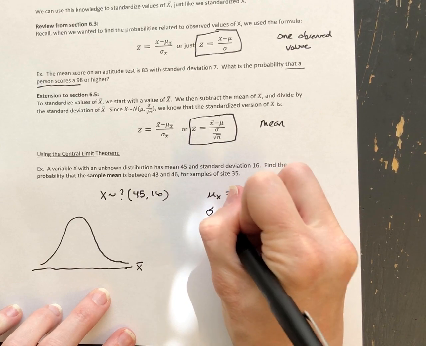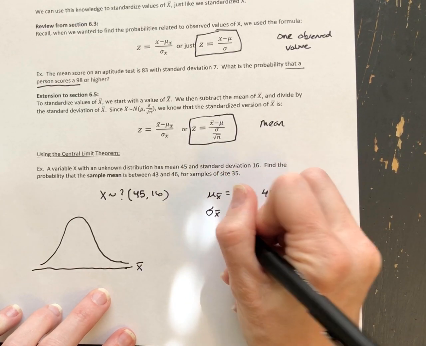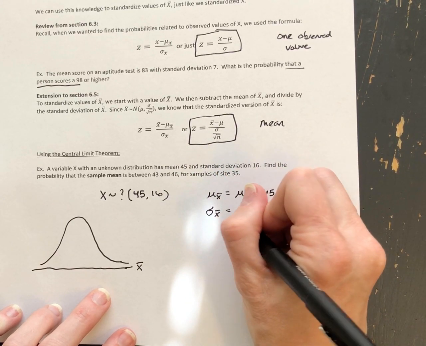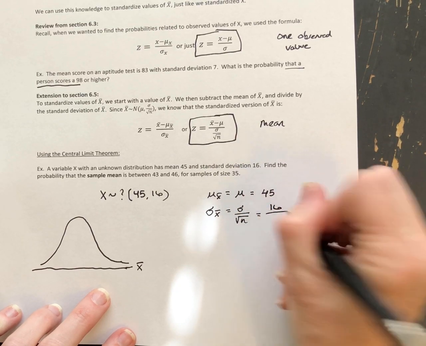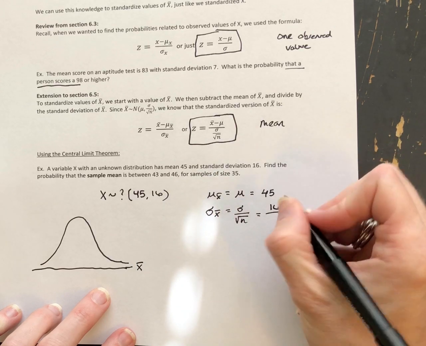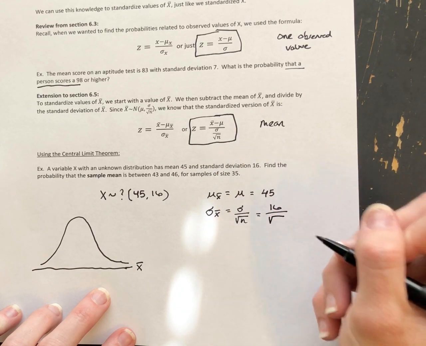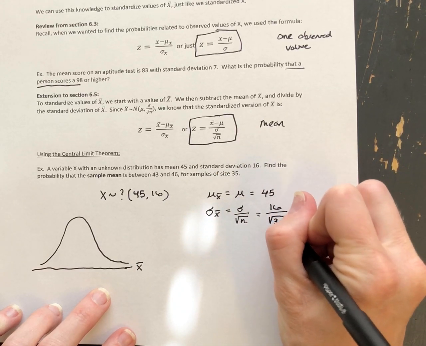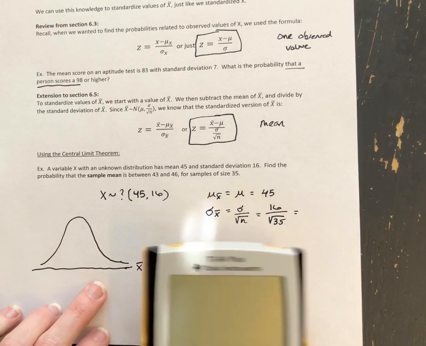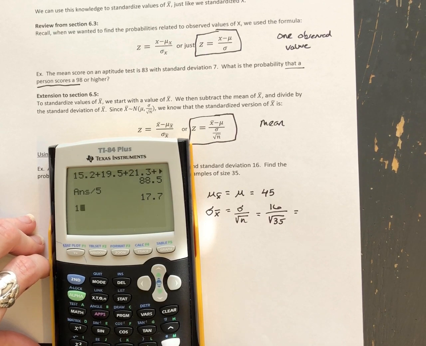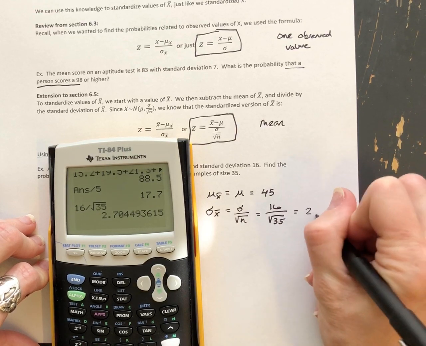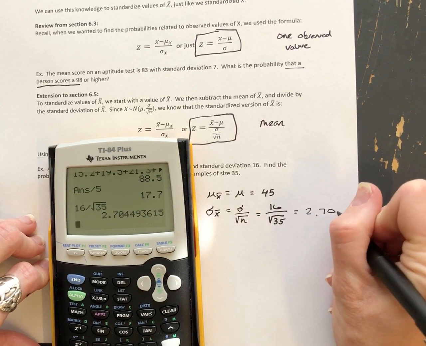And we know the standard deviation of x bar is always equal to sigma over the square root of n, where sigma was 16 and n was our sample size of 35. So we're going to get that standard deviation: 16 over the square root of 35 is 2.704.